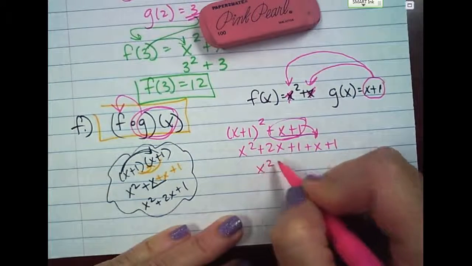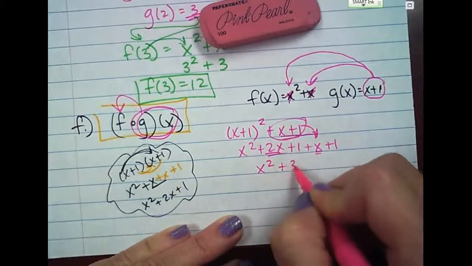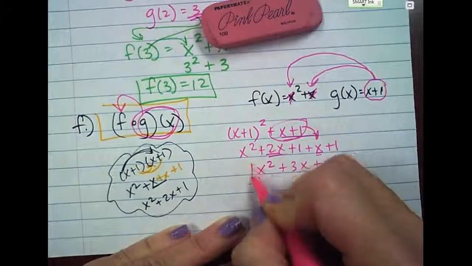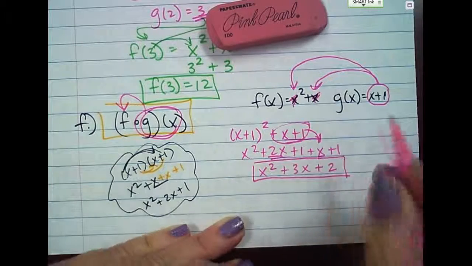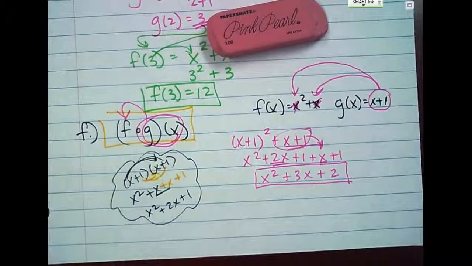Which will be x squared plus 3x plus 2. Got it? Right, move to G.